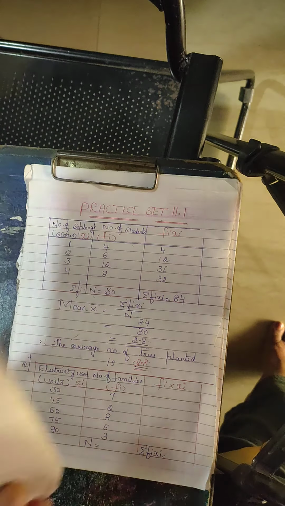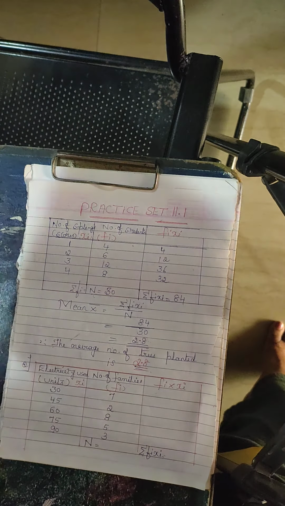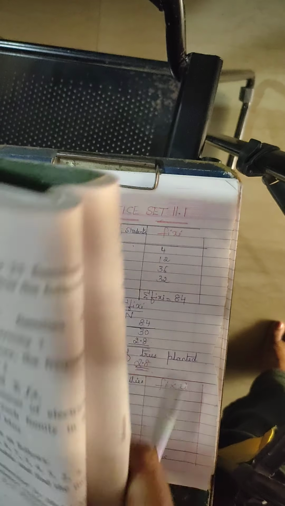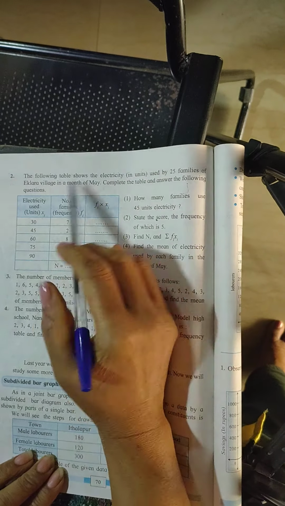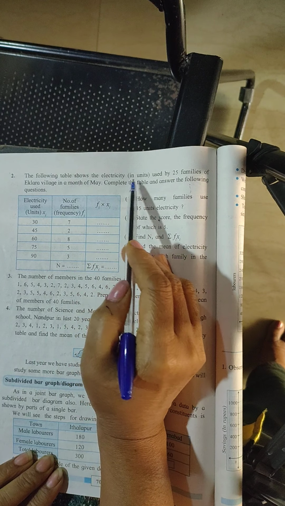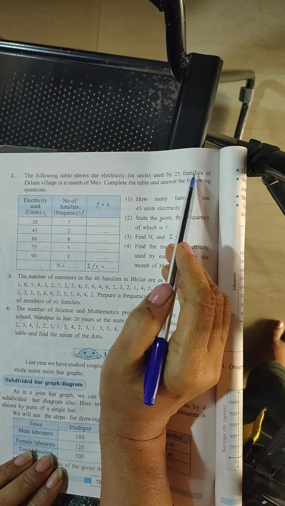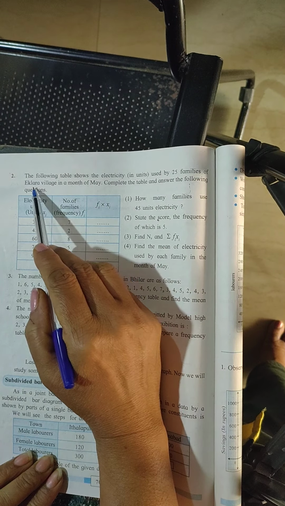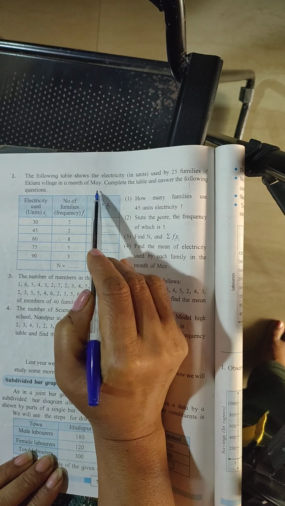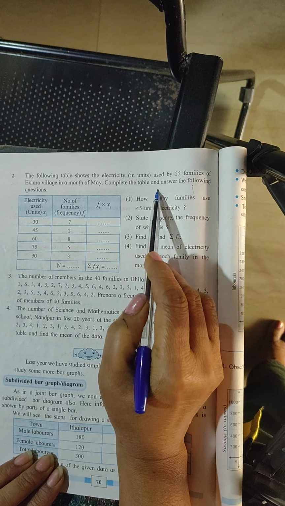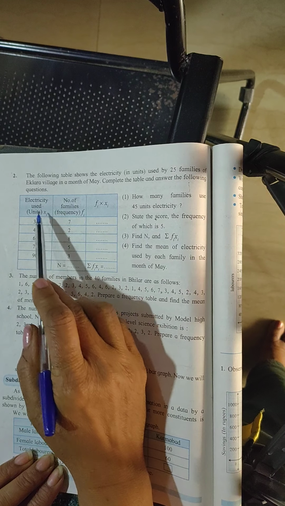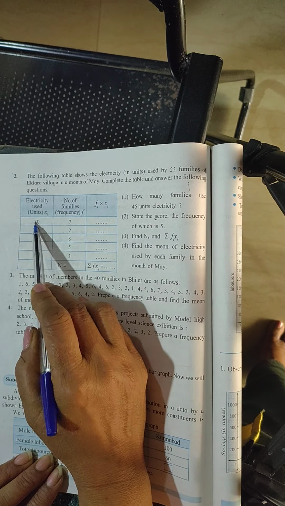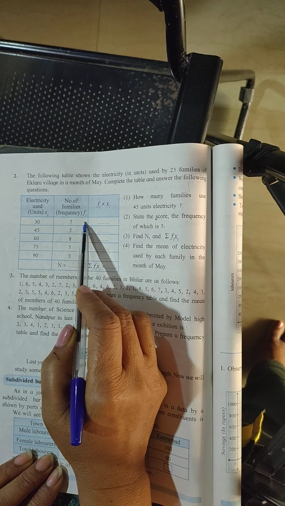Okay, now we'll go to the second sum. The following table shows the electricity in units used by 25 families of Eklara village in the month of May. Complete the table and answer the following questions. See the box here. Electricity used is given in units. Number of families, that is frequency.